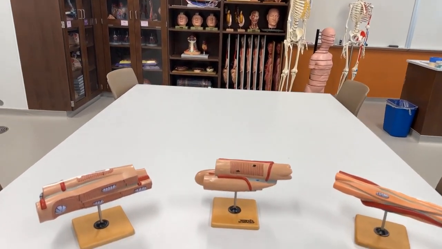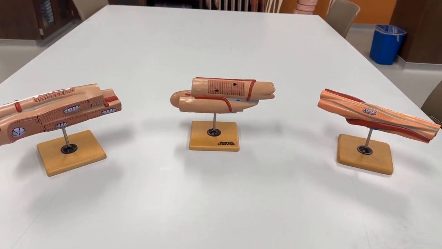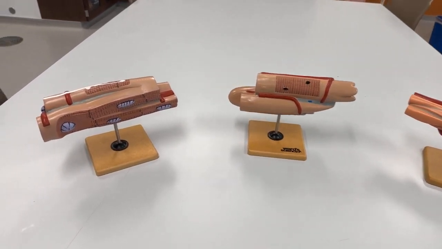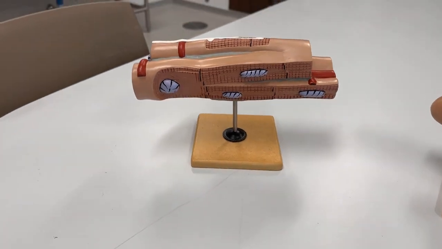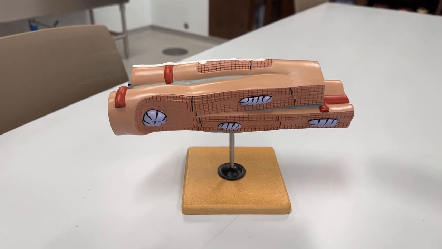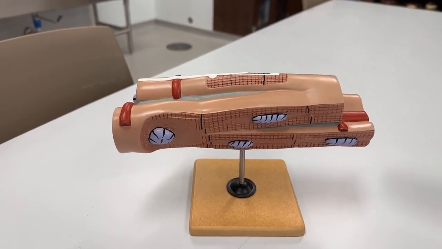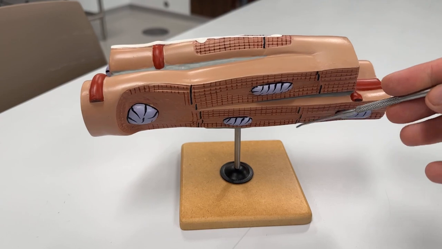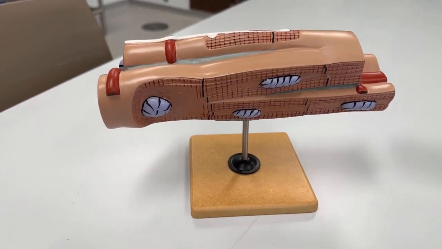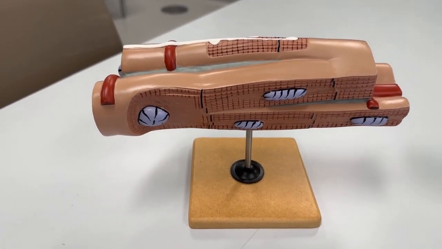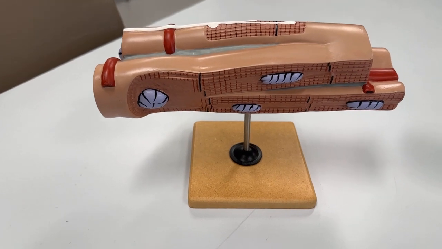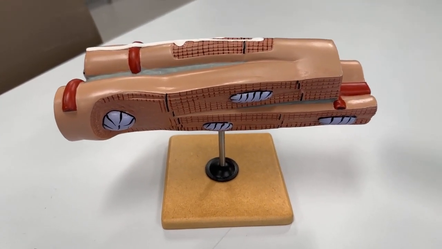Okay, let's take a look at how to differentiate between the three muscle tissue types on the models. So to the furthest left here, this is representing the cardiac muscle. The characteristic feature of cardiac muscle is that it has these intercalated discs. These are going to allow for the heart to contract in what's called a syncytium. So it's a synchronization of the heartbeat, and only the cardiac muscle tissue will possess those structures.